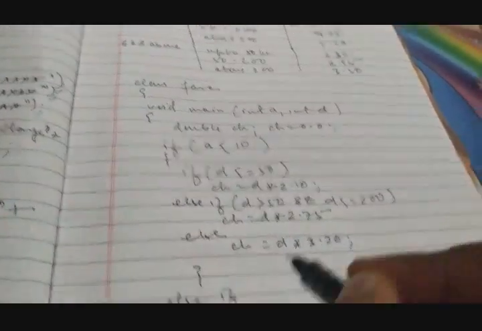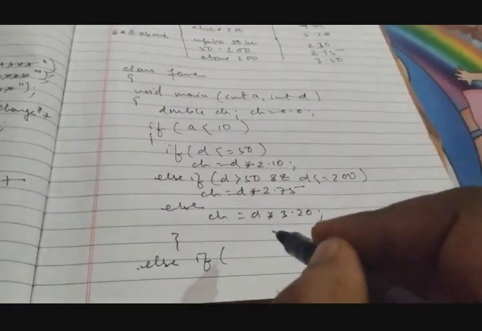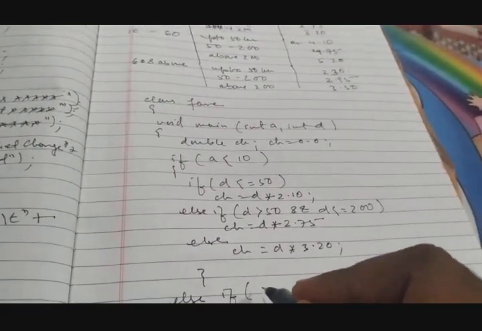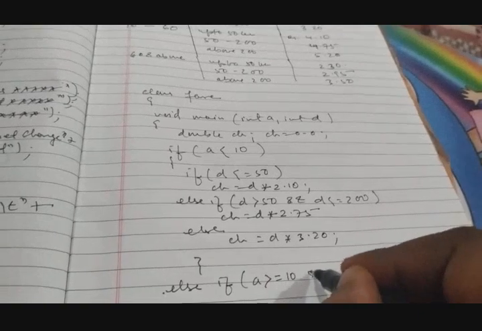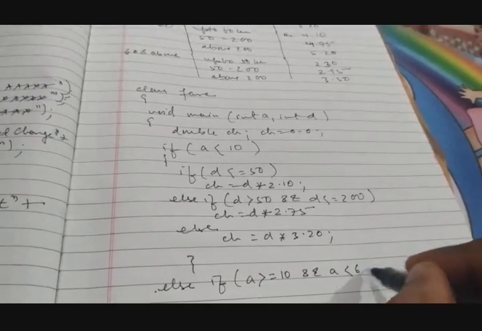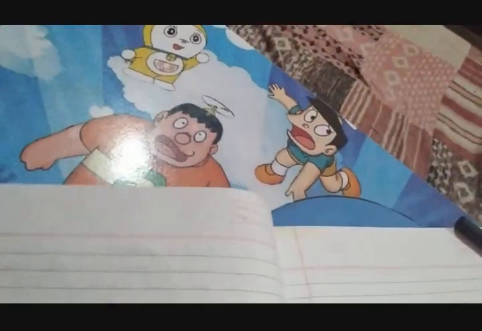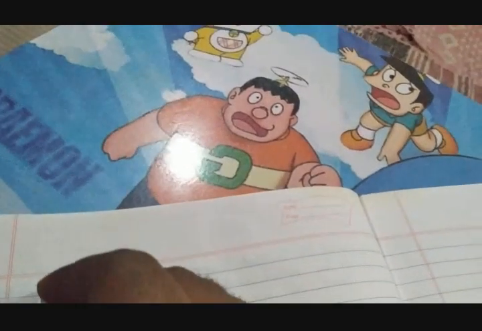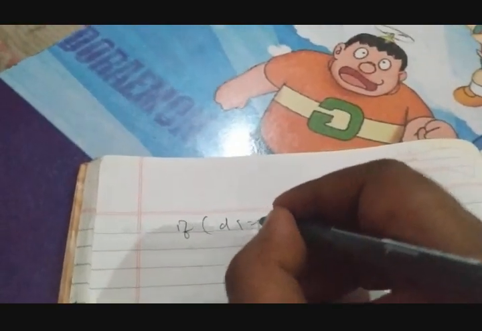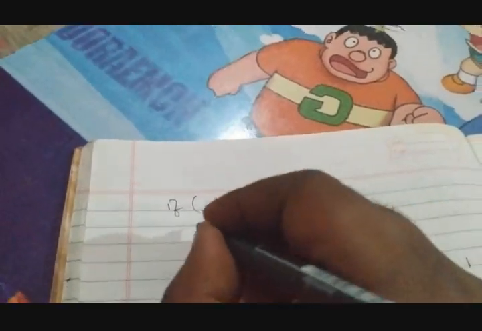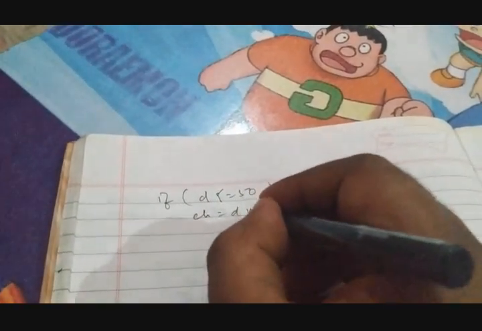Now else if the age is greater than or equal to 10 and age is less than 60, then if distance is up to 50 kilometers, then charge equals distance into 4.10.